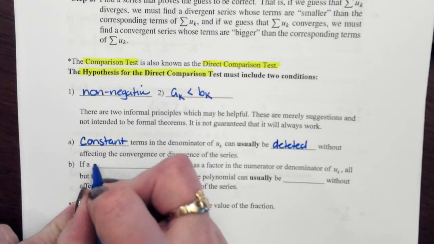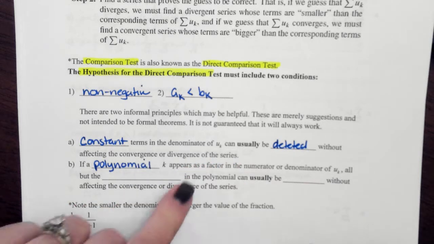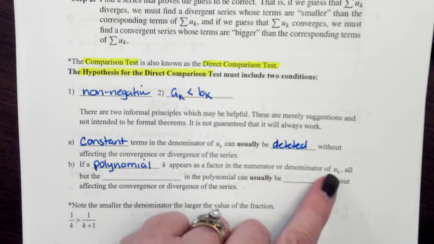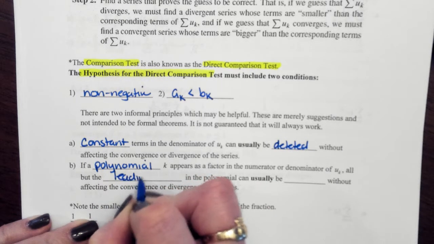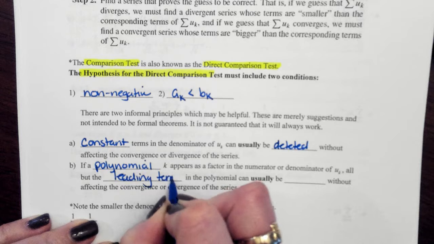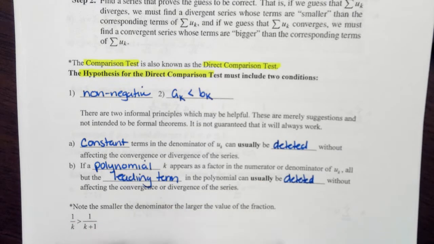If a polynomial in k appears as a factor in the numerator or the denominator of u sub k, all but the leading term in the polynomial can usually be deleted without affecting the convergence or divergence of the series.